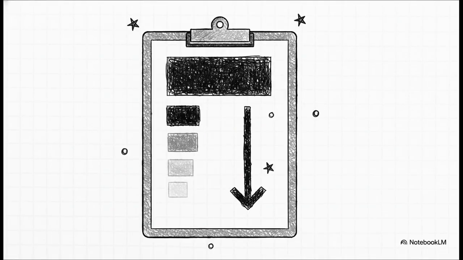Now, when you look at this document, don't just read it top to bottom like a novel. You actually need to read it in order of priority. First, look for the big headline, the diagnosis. This tells you what the lesion actually is. Are we talking about a cyst, a basal cell carcinoma, a melanoma? Once you nail down that headline, then you zoom in on the smaller words that follow it.